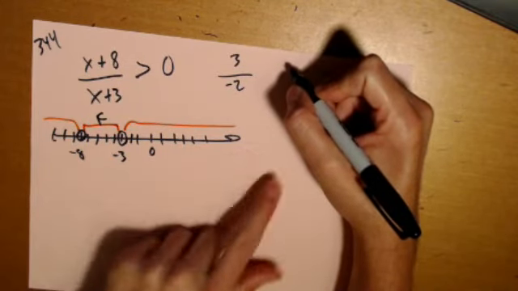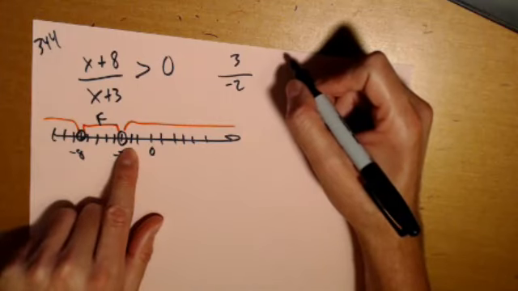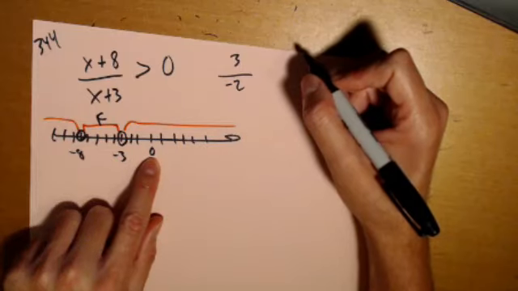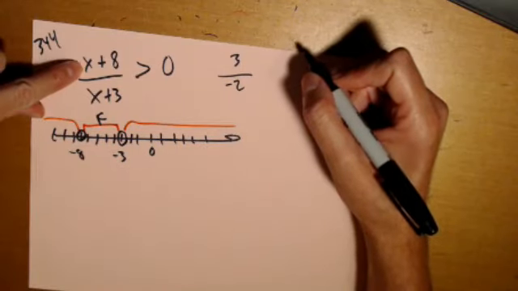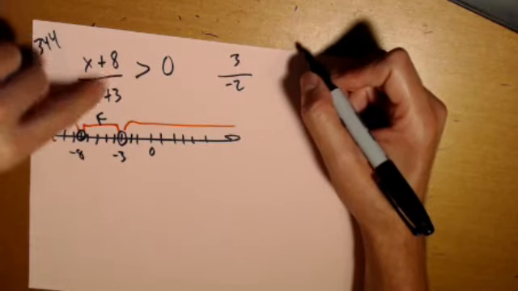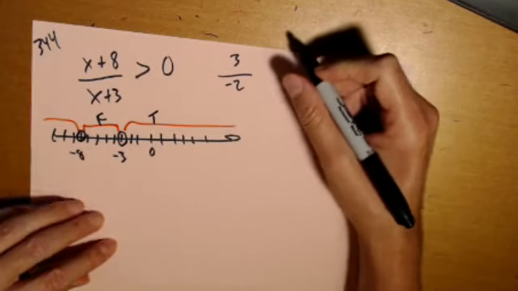Let's pick a number over here. So you might say, oh, we always just pick one over, like pick -2. You can pick any number you want. Why don't we pick 0? Isn't that easier? Because you see how the 0 just becomes 8 over 3. Is 8 over 3 greater than 0? Yeah, it's a positive number. This area is true.